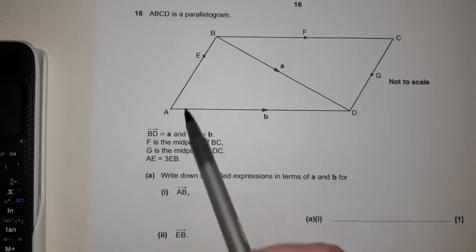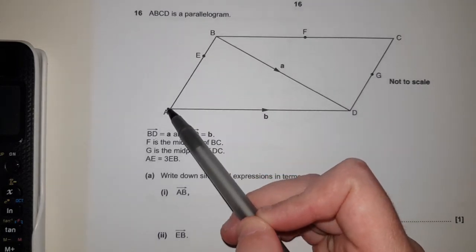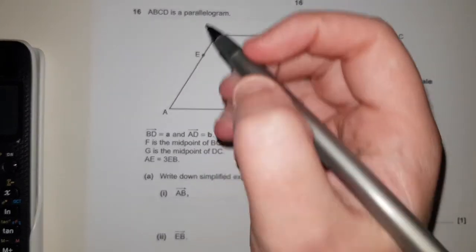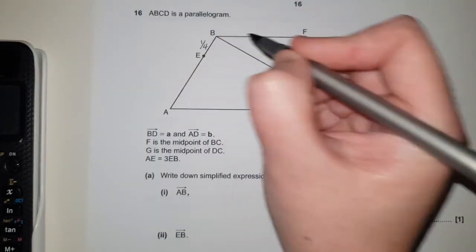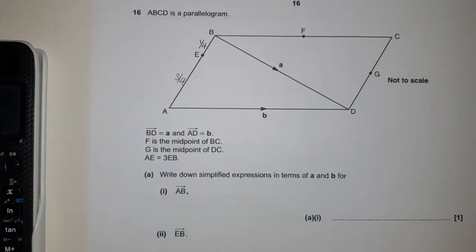This one's a little bit trickier. AE is equal to 3 lots of EB. So if this distance here is 3 lots of this distance, then you've got 4 sections altogether. So this top section is 1/4 of the way along the line. The other section is 3/4 of the way along.